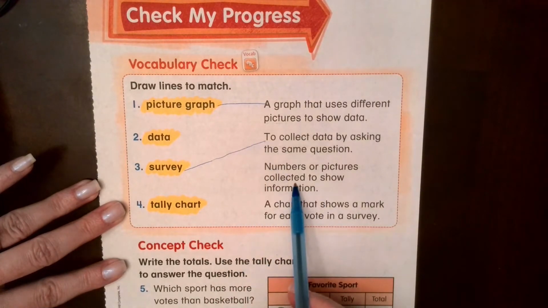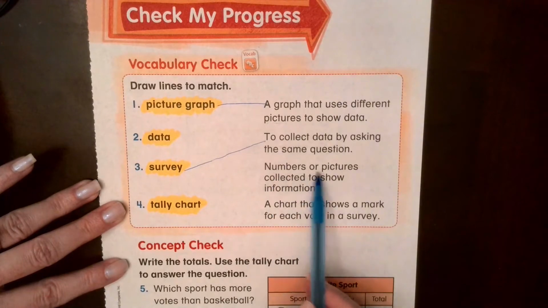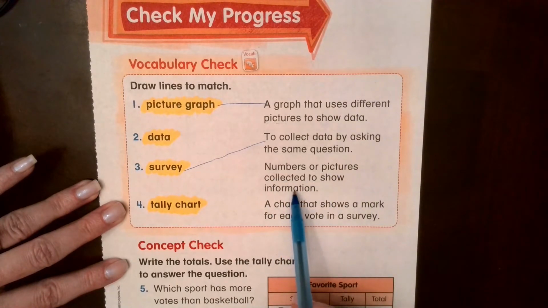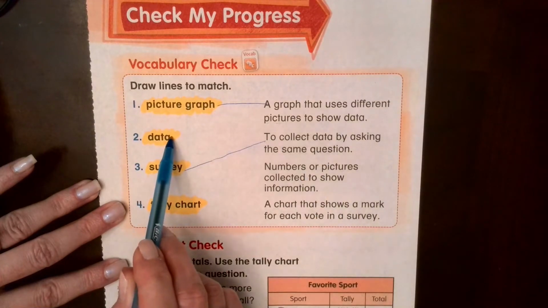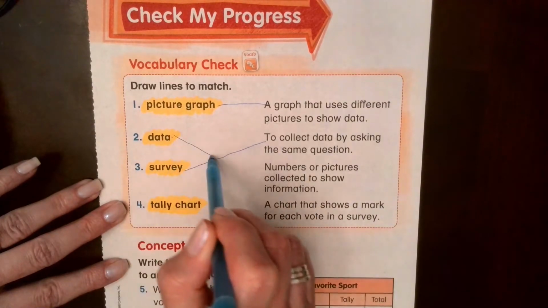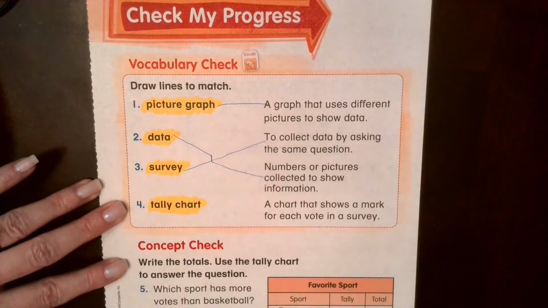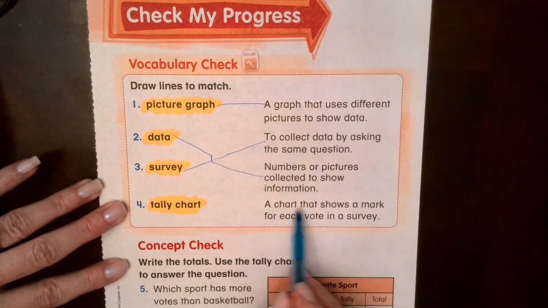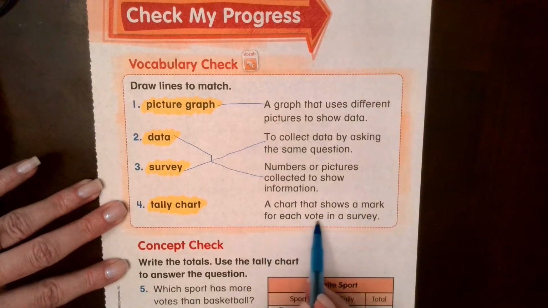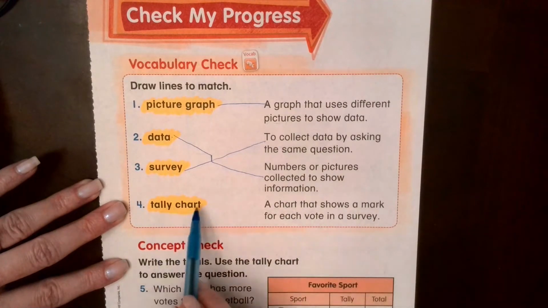All right, next definition. Numbers or pictures collected to show information. So that is our data. Data is a fancy word for information, right? All right, and last one, a chart that shows a mark for each vote in a survey. A tally chart. Good job.